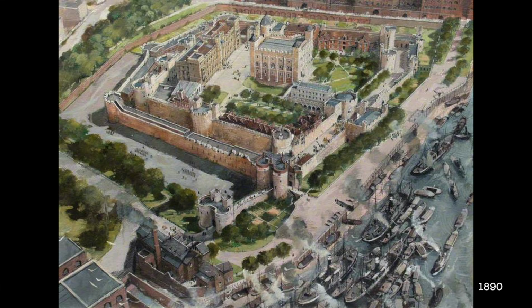What we can't see, because we aren't close enough in this image, is that it was during the Victorian period that the tower really started to come into its own as a tourist attraction, a place where people wanted to visit, to see the crown jewels and, importantly, to hear the tales of the yeoman warders, tales of bloodshed, torture, imprisonment and horror.